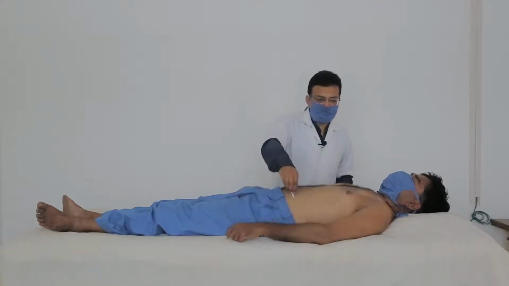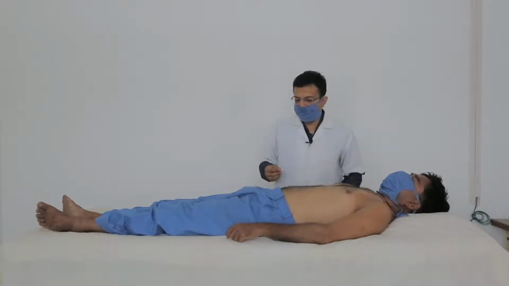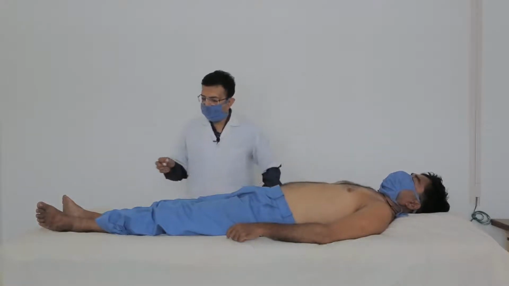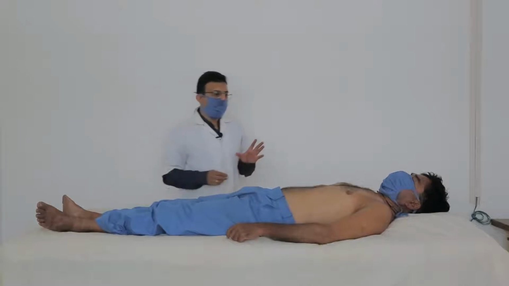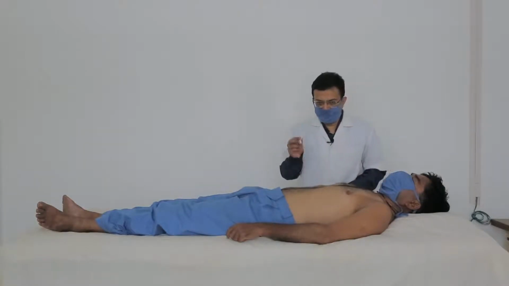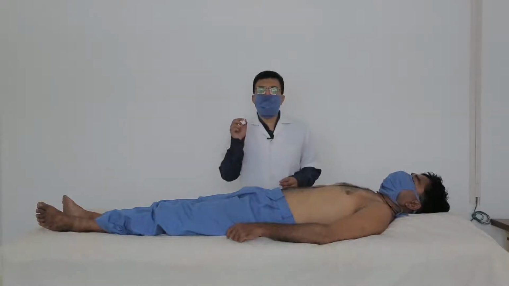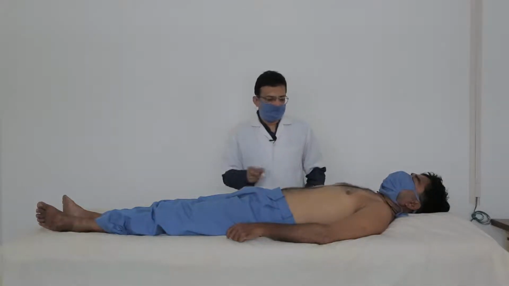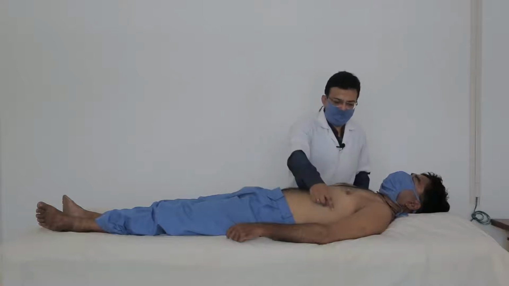So you will check it on the face, upper limb, trunk, and also in the lower limb, and you have to ask him where he can feel it. This is for fine touch. For crude touch, we can use the finger. So I will keep my finger.